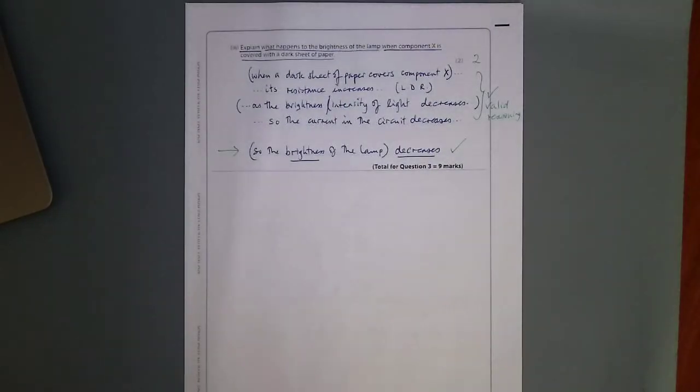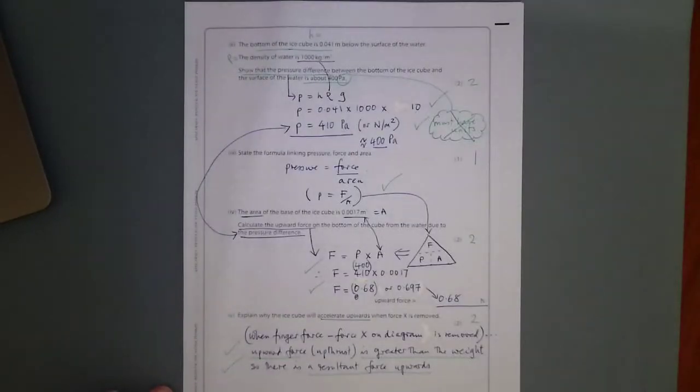We then looked at why covering the LDR with a dark sheet of paper increases its resistance and thereby reduces the current in the series circuit, which means that the lamp also will be less bright because it will have less current going through it. So I think we've been through all these.